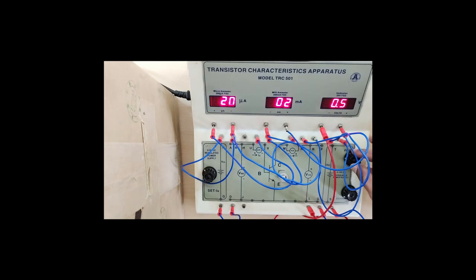0.5, 0.6 volt, it is at 3 milliampere. 0.7, 3 milliampere. 0.8, 3 milliampere. 0.9, 3 milliampere. 1 volt, 3 milliampere. So that means the transistor output current IC is saturated at 3 milliampere.